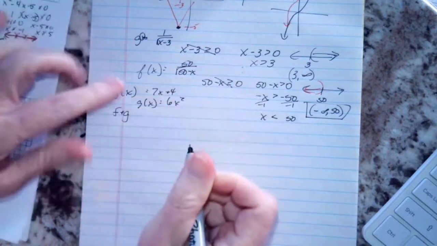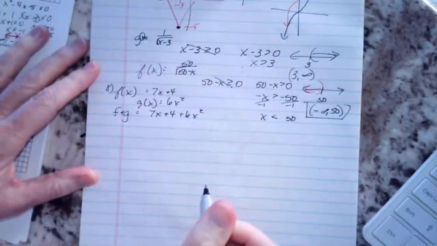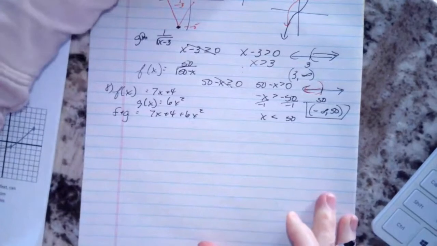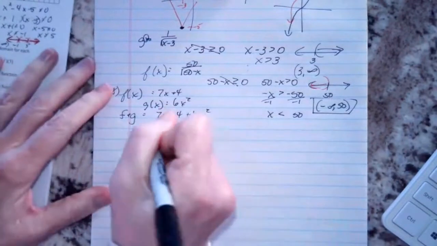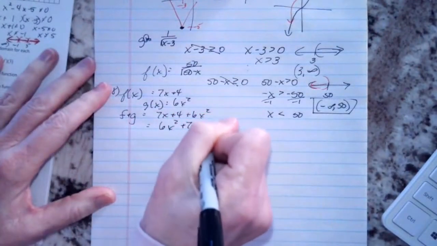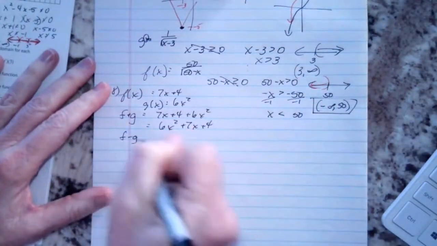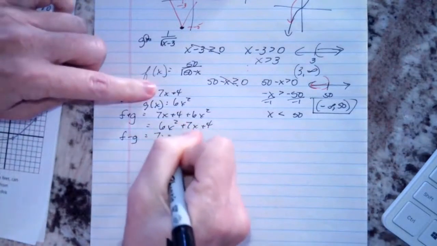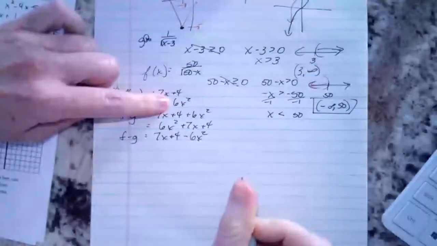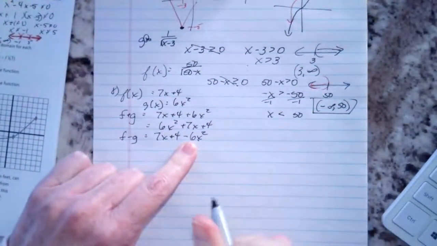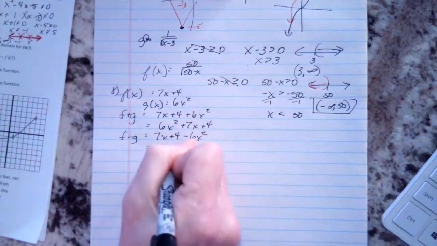Okay, f plus g, just take the two functions and add them together. That's 7x plus 4 plus 6x squared. On a multiple choice test, you would expect to see this guy first. So be prepared to see them rearrange them so that they have descending exponents. Let's look at f minus g. It's going to be f first, 7x plus 4, minus whatever g is, and in this case it's only one term, so I don't need to put it in parentheses. It's just one thing getting subtracted. And again, I would expect them to scoot that little guy up to the front.